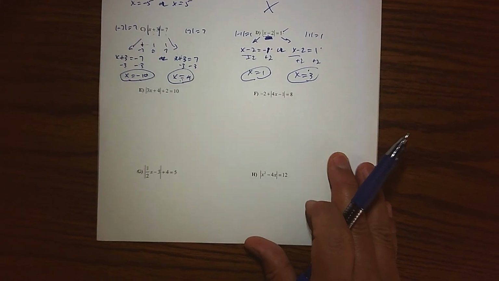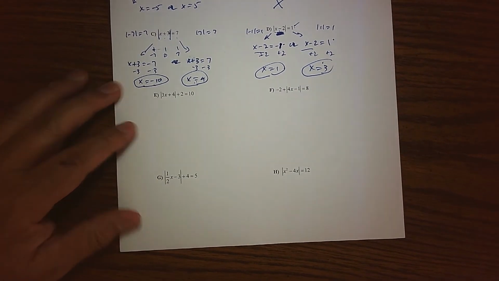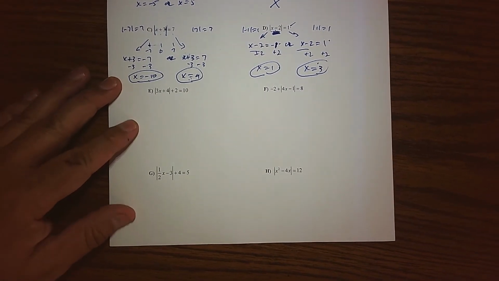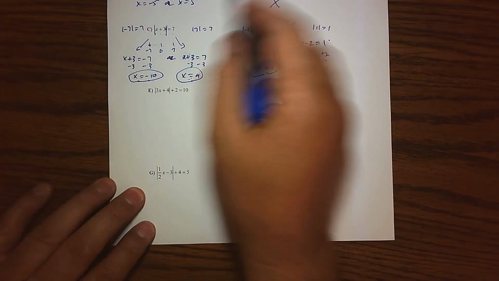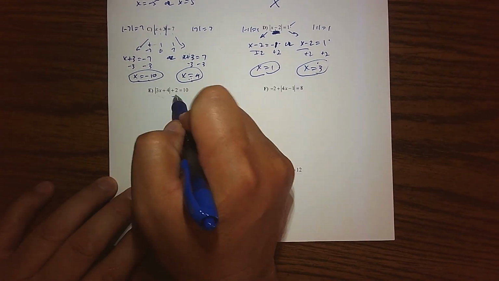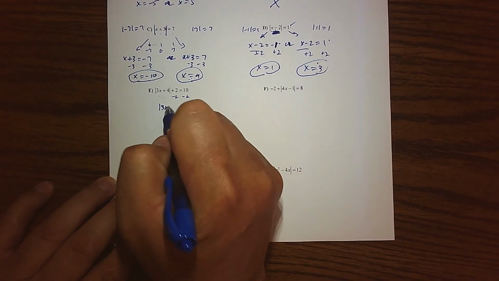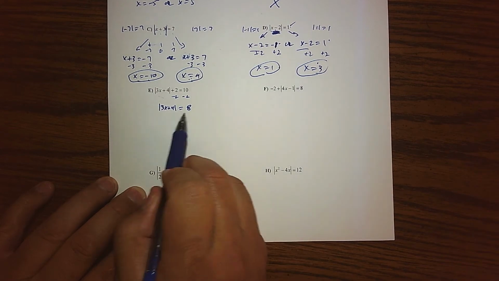So starting with the first one, what we have is the absolute value of 3x plus 4, plus 2, is equal to 10. So before we can use what we just learned up here, I need to isolate the absolute value. So we'll do that by subtracting 2. That gives me the absolute value is equal to 8. Good news here: the absolute value is something positive.